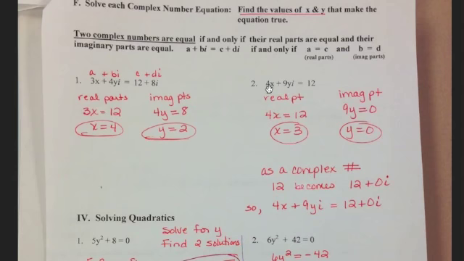Okay, again, match up real to real, imaginary to imaginary. Okay, it's 4x is equal to 12. Okay, and 9y is equal to, well, there's no other imaginary part, so we can say it's equal to 0 and solve for that.